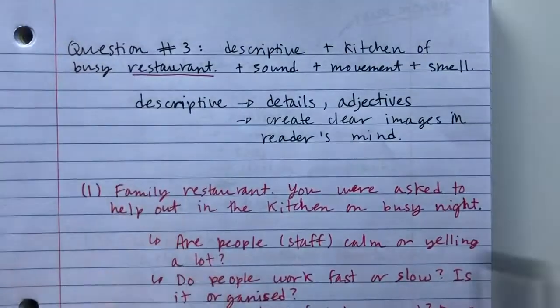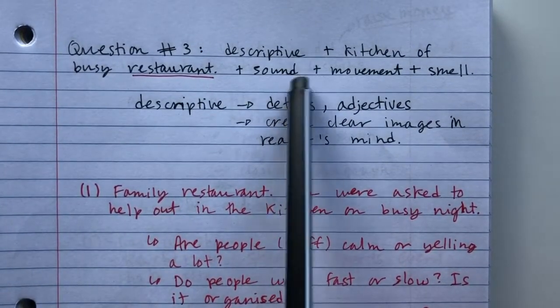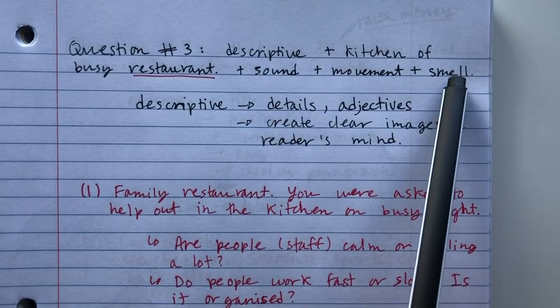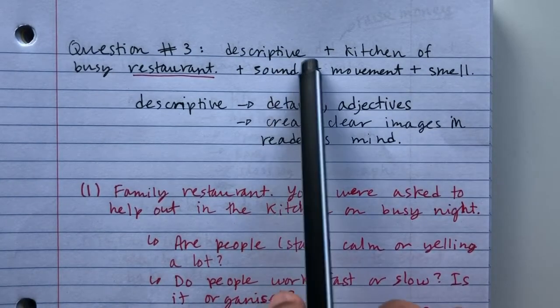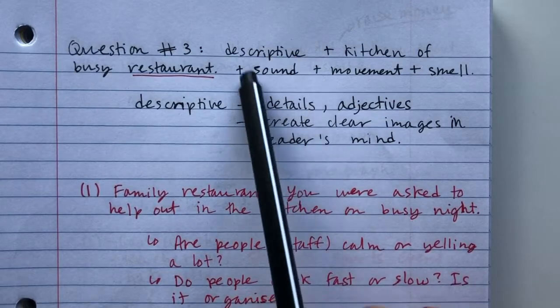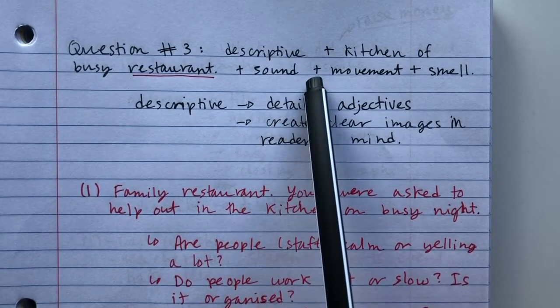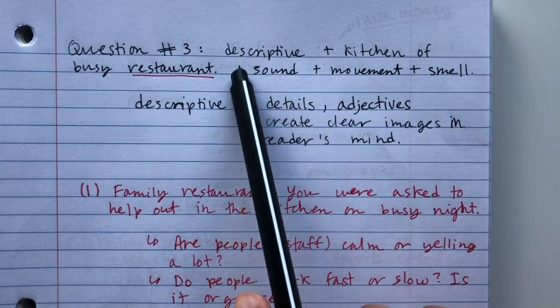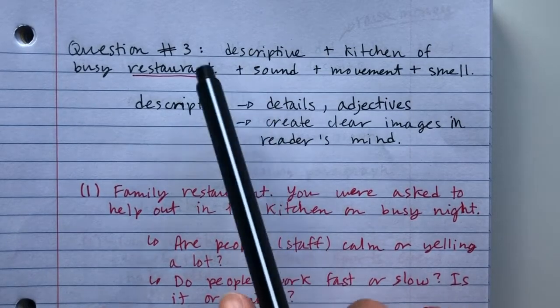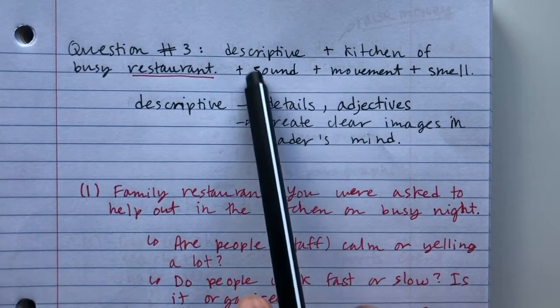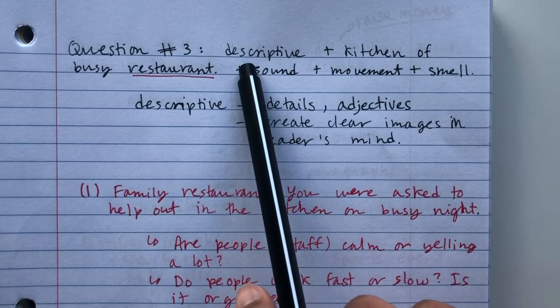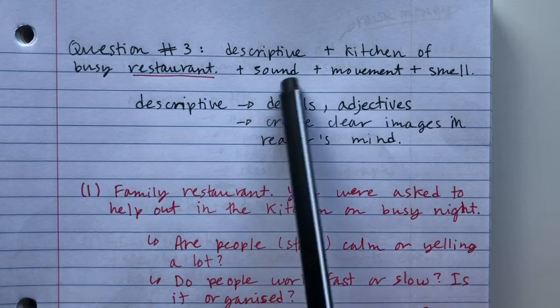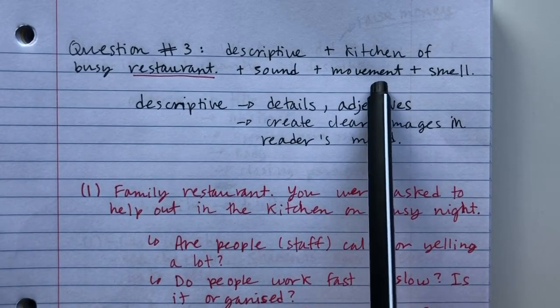Remember, because you're focusing on sound, movement, and smell. So sound, are people yelling? Are customers complaining? Is maybe the head chef, is he giving out a lot of orders? Okay, cut the carrots, get the juice, or I don't know, right? Movement, my feet.